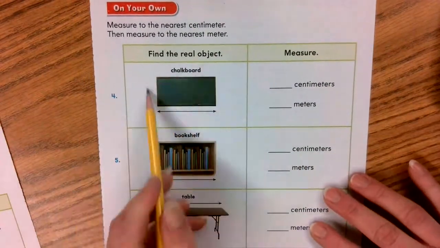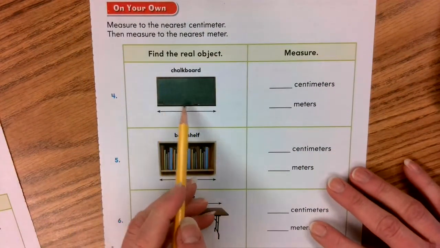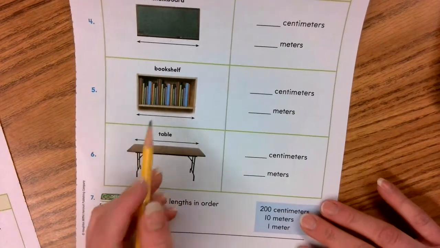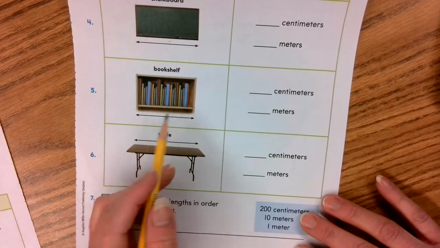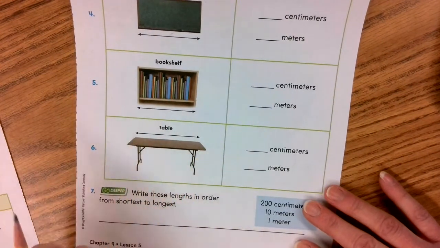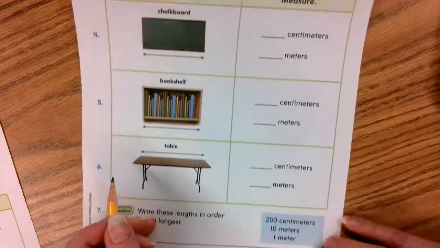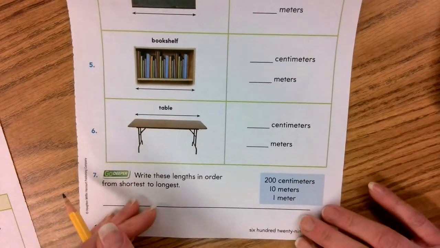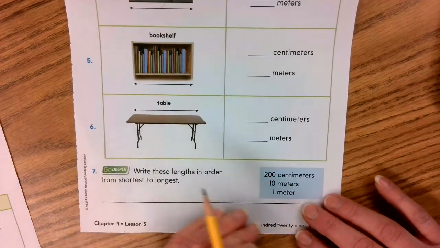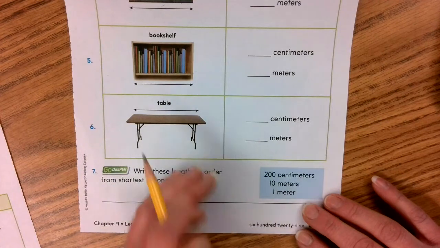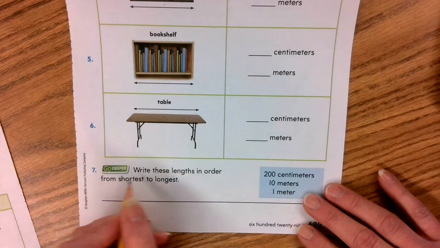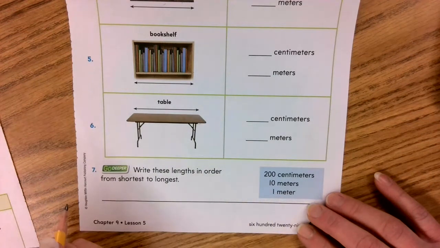24th. Again, you don't have a chalkboard? Measure a mirror. Pick something else to measure. You can measure a bookshelf. I'm sure you probably have a bookshelf at your house, and I'm sure everyone has some sort of a table at their house. So you're going to do those measurements. You can go ahead if you want to and hit pause while you're doing those measurements and then come back and hit play, and I'll go over the rest of the page with you.